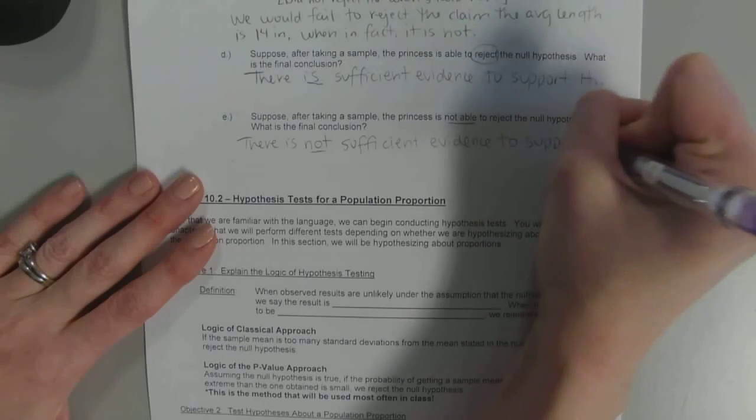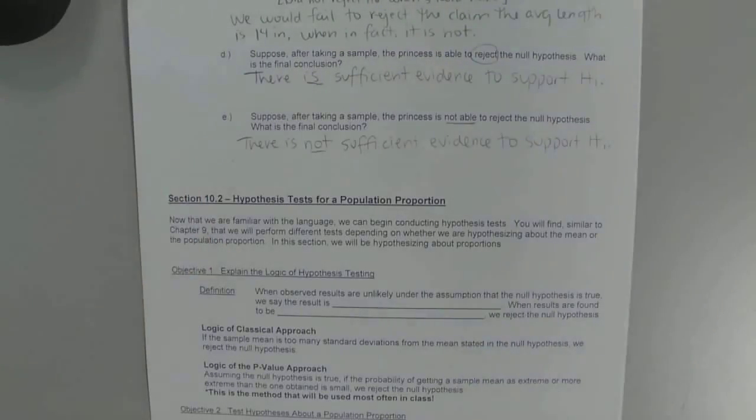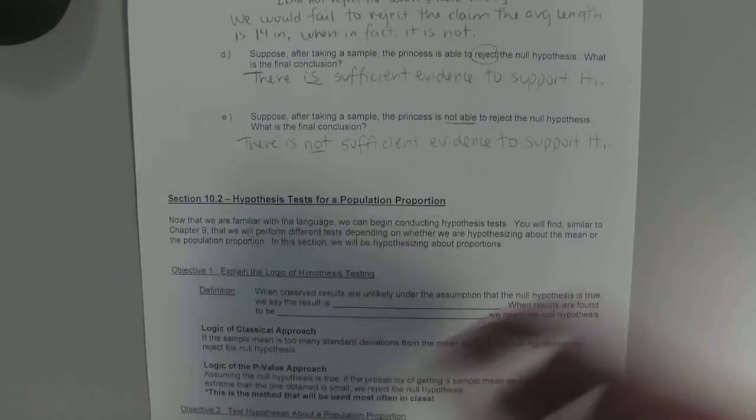To support H1. Meaning, does that mean the average length is 14 inches? No, we can never say that's true. We can never accept it. We can just say there's not enough evidence to prove otherwise. So the wizard can keep making his claim until we can gather enough unicorn lengths to prove otherwise.